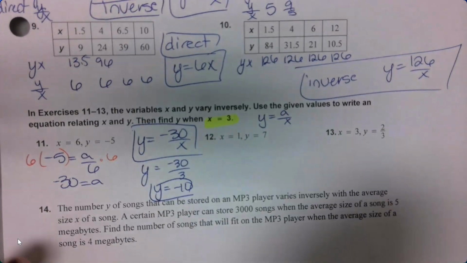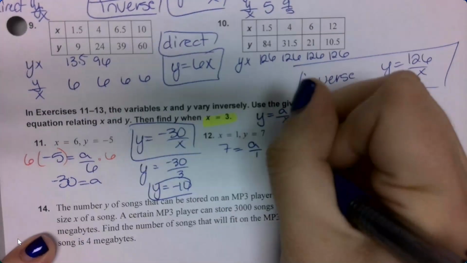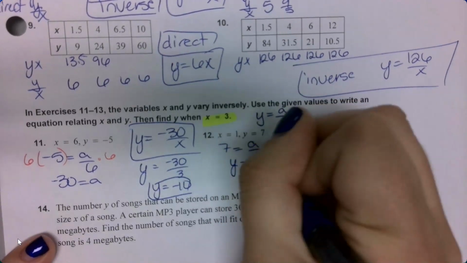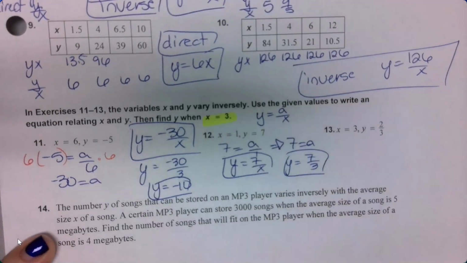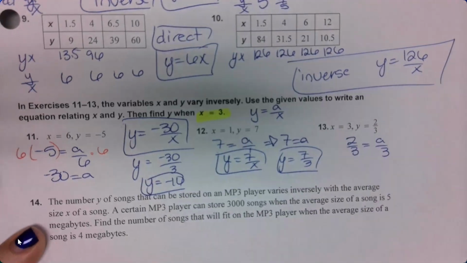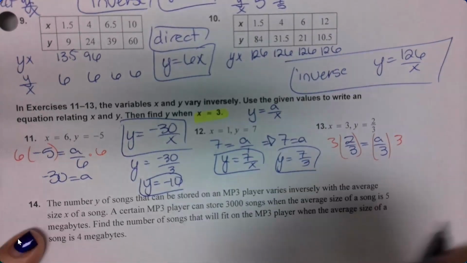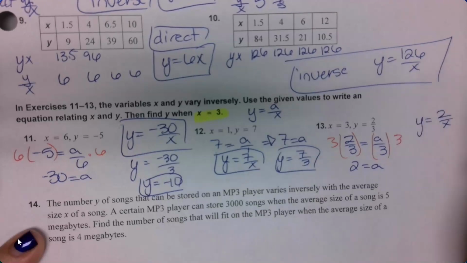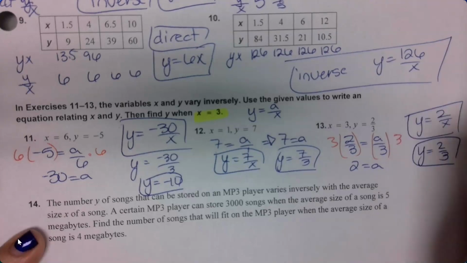I'll do the same thing for number 12. I have 7 equals a over 1, which is the same thing as 7 equals a. So my equation is y equals 7 over x. I'm going to plug in 3. That just gives me 7/3. Over here, I have 2/3 equals a over 3. I'm going to solve for a. I'm going to multiply both sides by 3. I get 2 equals a. So my equation is y equals 2 over x. Then I plug in 3, which gives me 2/3.